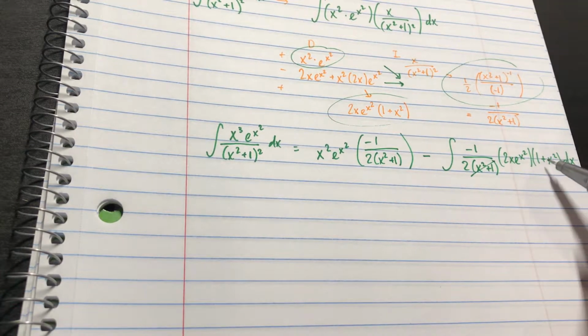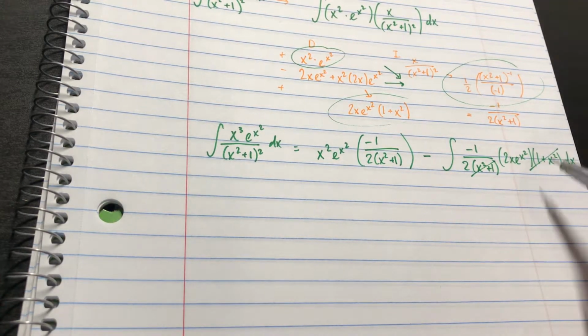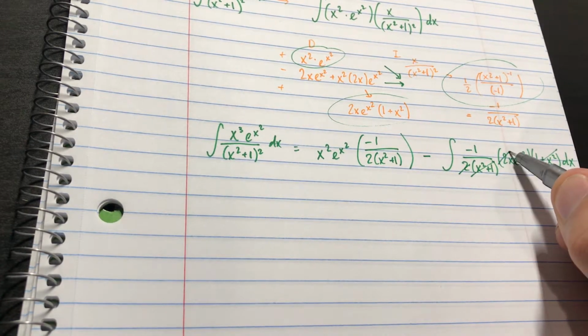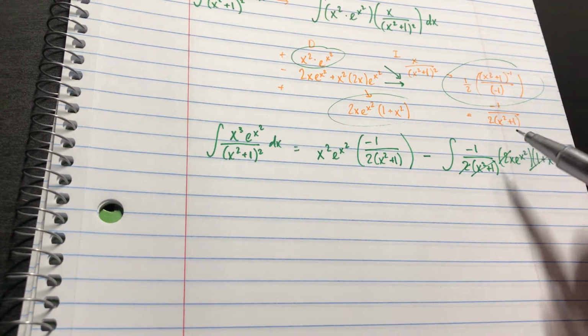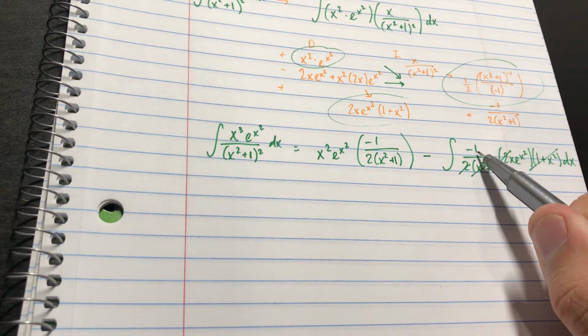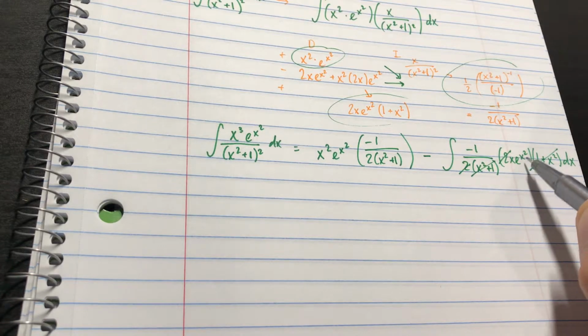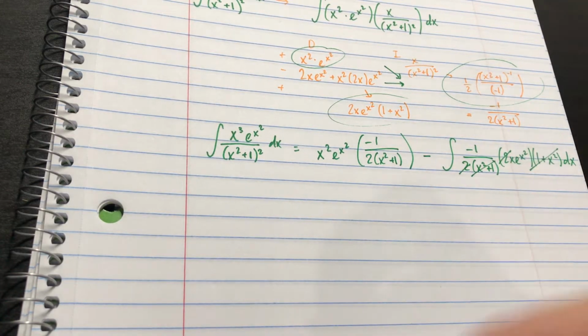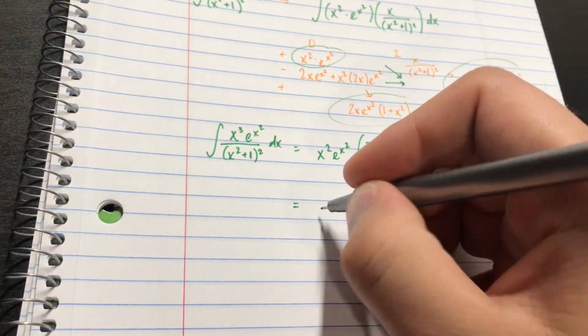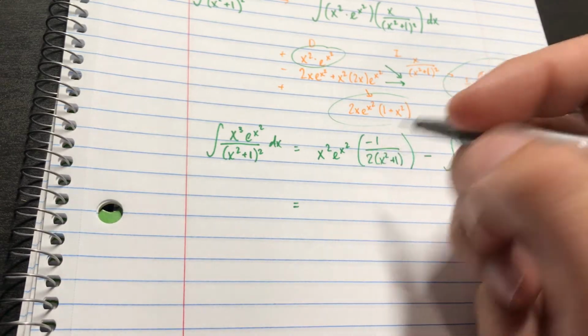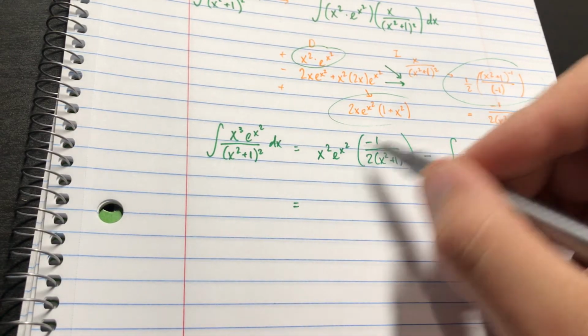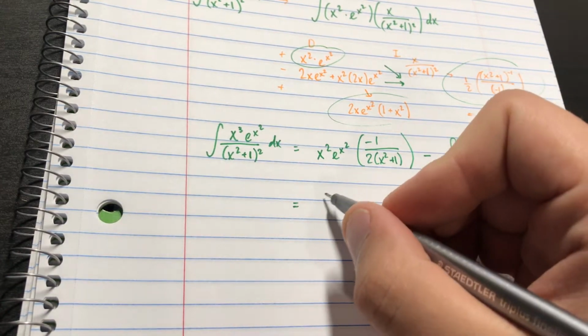For instance, we can go ahead and get rid of these two terms here. We can get rid of the 2. And what we're left with is the integral of -1 times x times e up to the x squared. So I'll go ahead and rewrite this. While we're at it, we'll just go ahead and combine these two functions, keep them in one fraction.